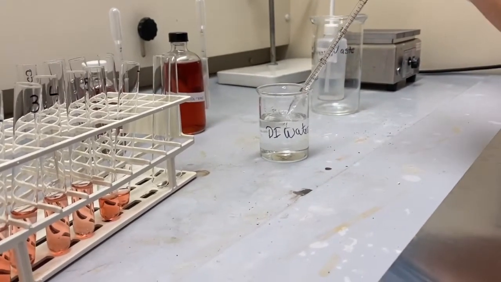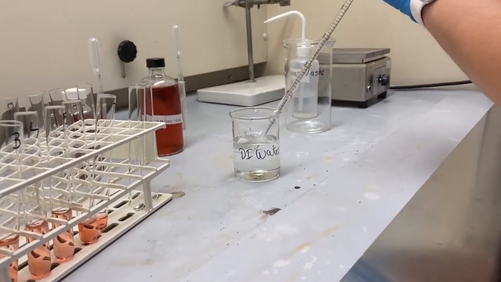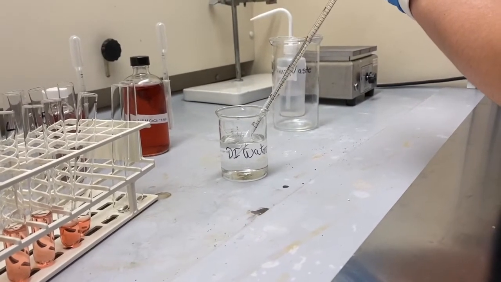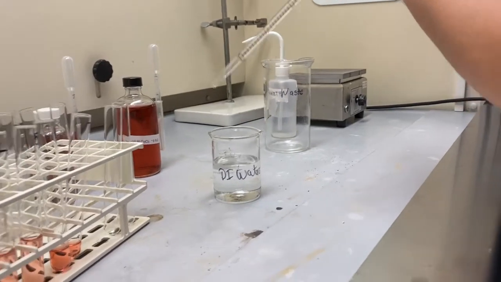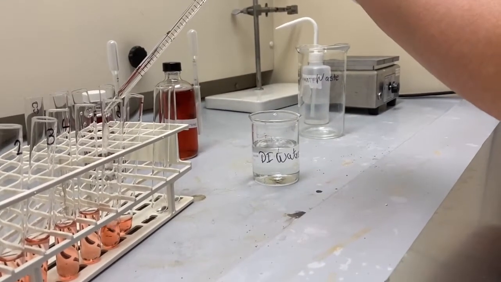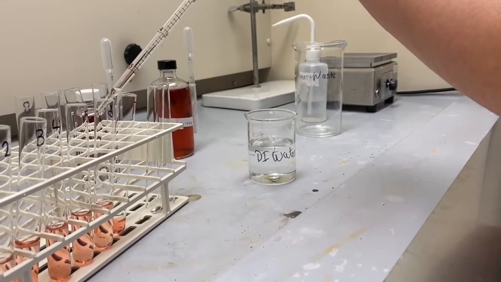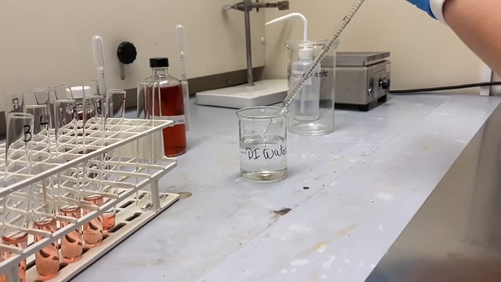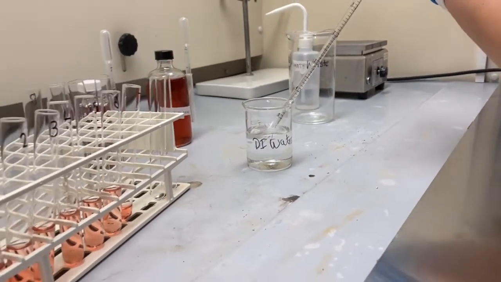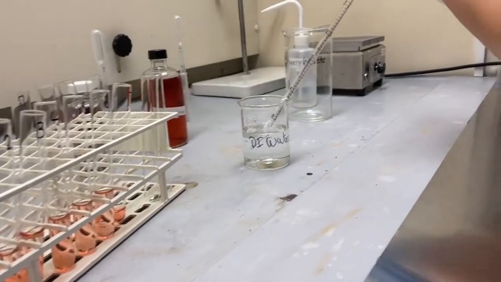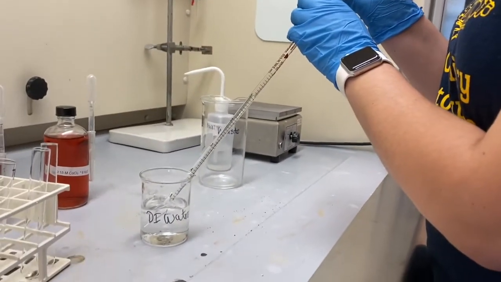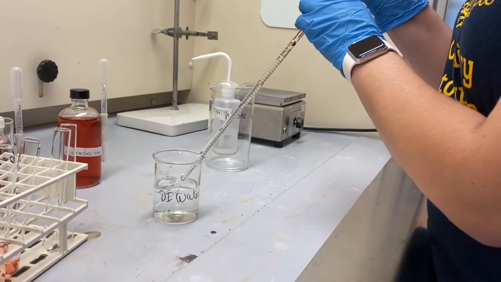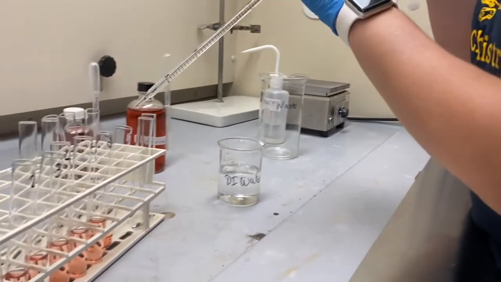And then the sixth test tube has 3.0 mil of DI water. And the seventh test tube has 4.0 mil of DI water.